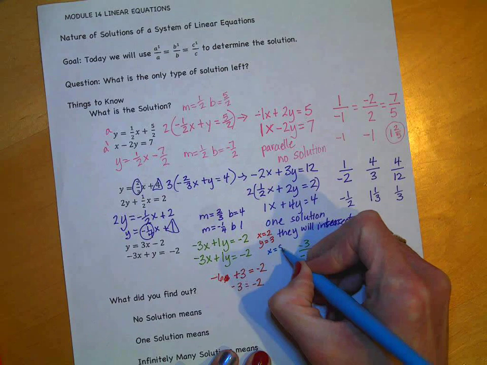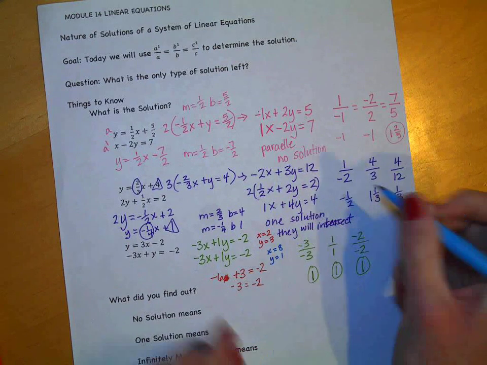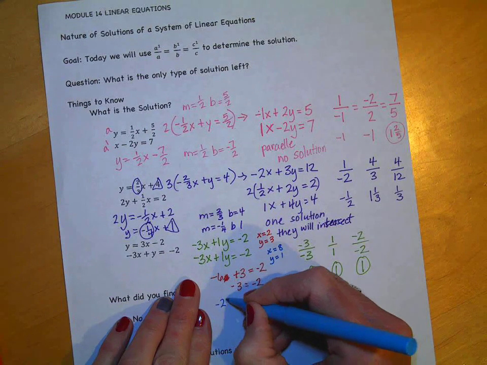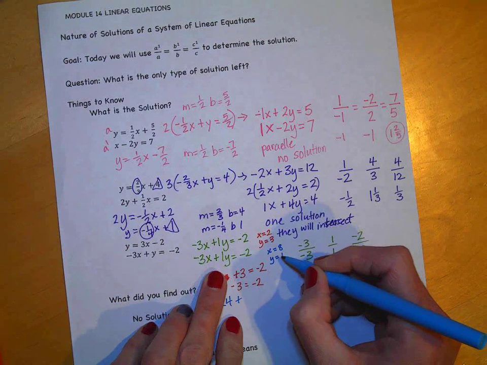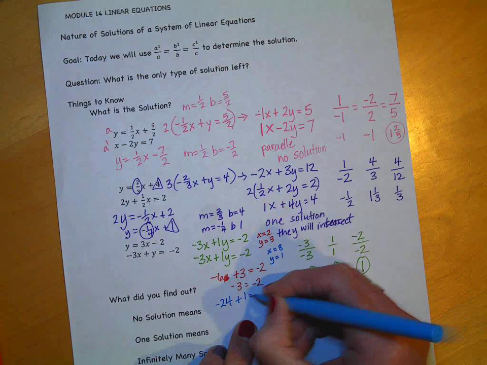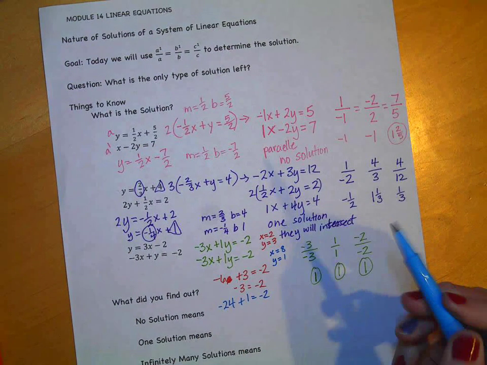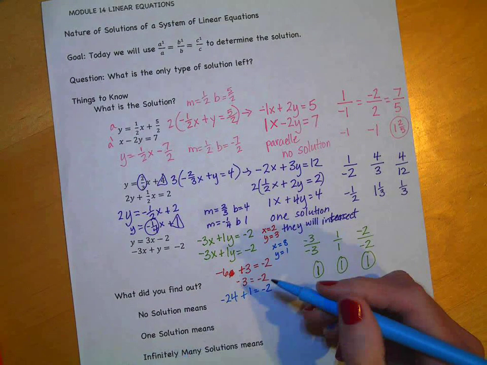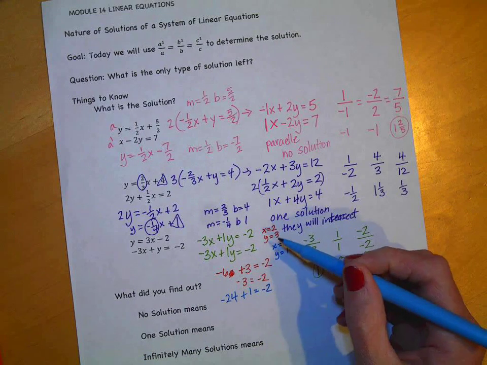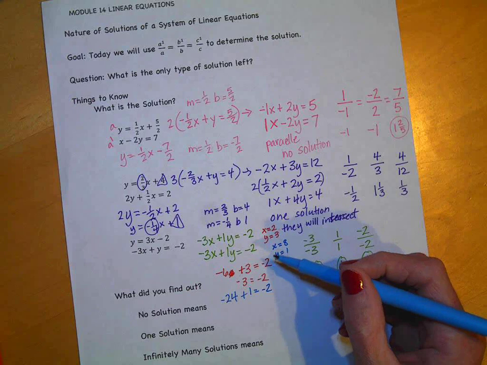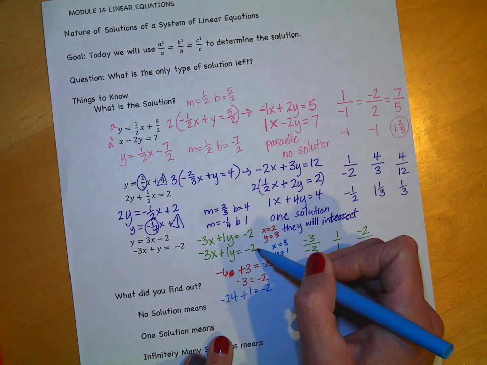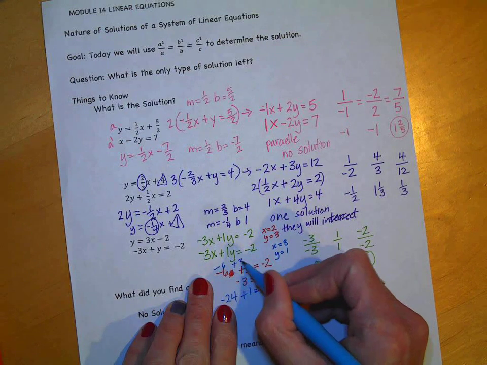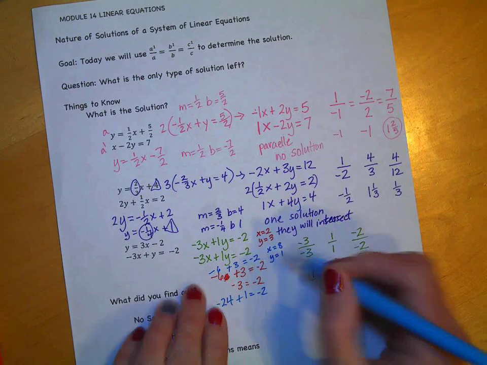Okay, so let's see if the next one does that too. What if I say that the x is 8 and the y is 1? Okay, so let's go. You get 8 times negative 3, that gives you negative 24, plus 1 times 1 is 1, equals a negative 2. And so we're finding that these math sentences are not actually simplifying into the correct amount because we have to make sure that we put those values in.